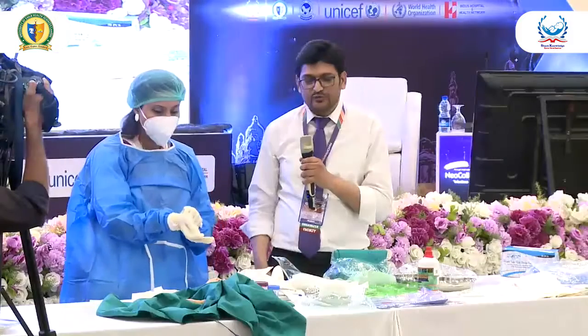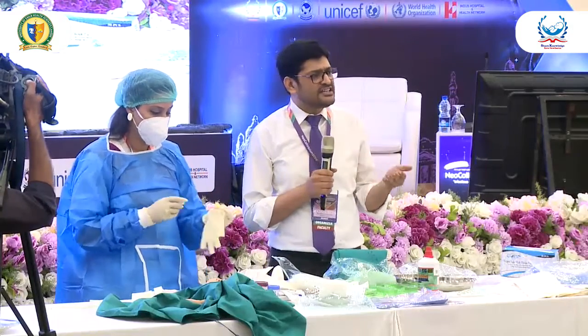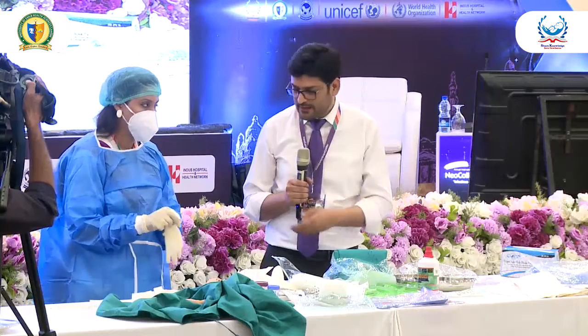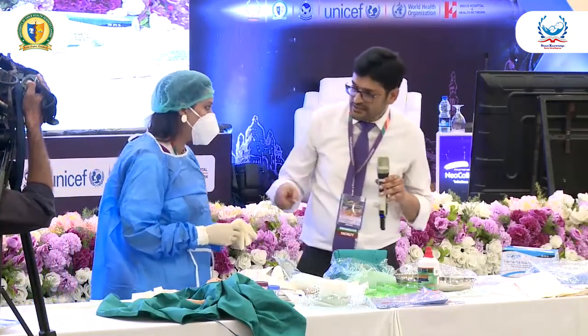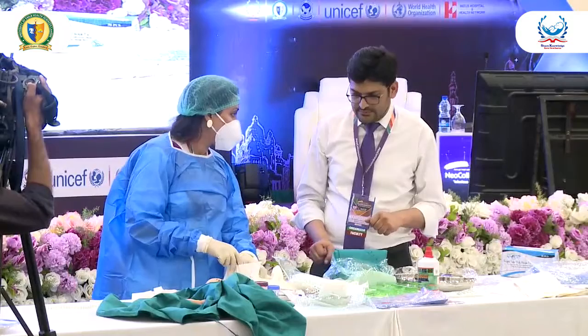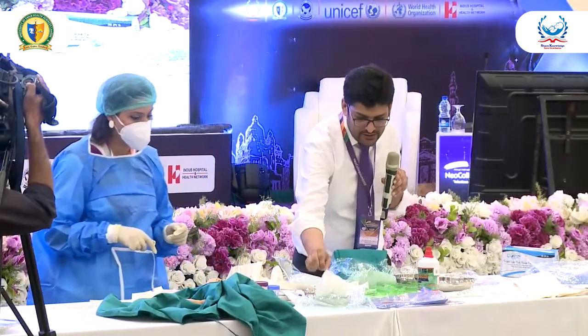Now we'll remove the first layer of our gloves, which have already been a bit contaminated. Apply the tourniquet.